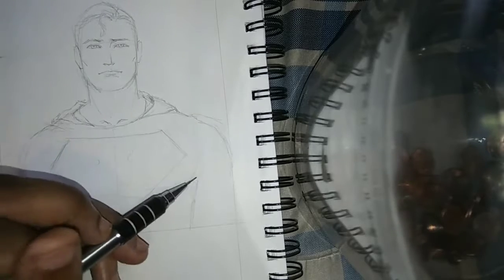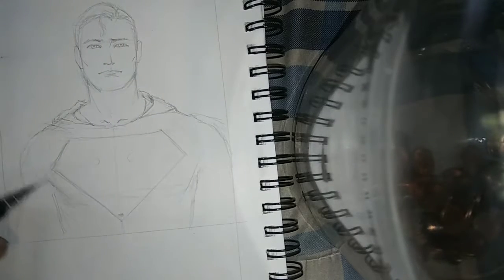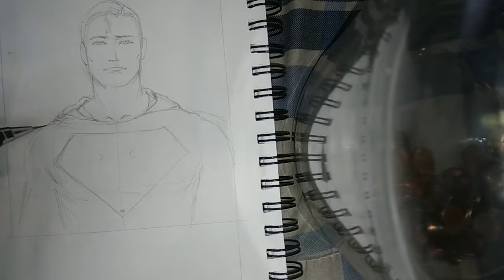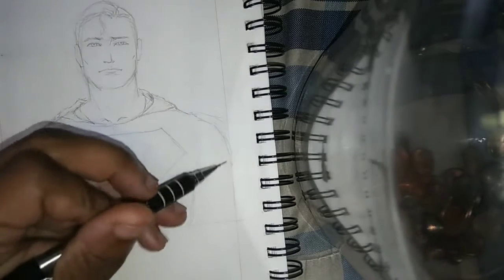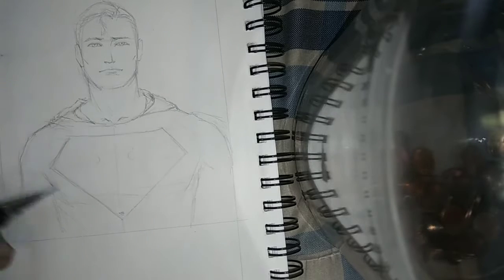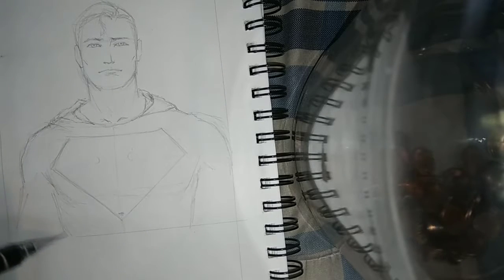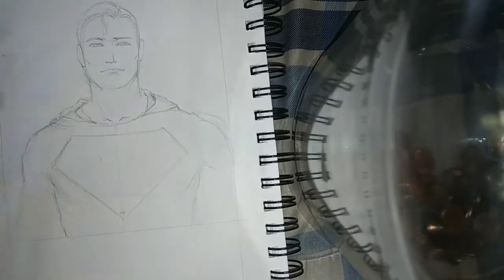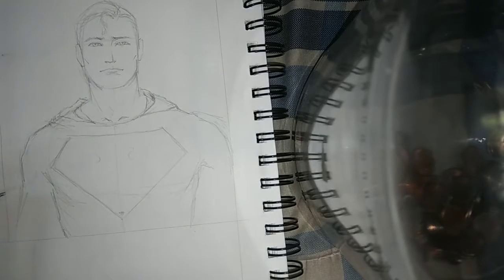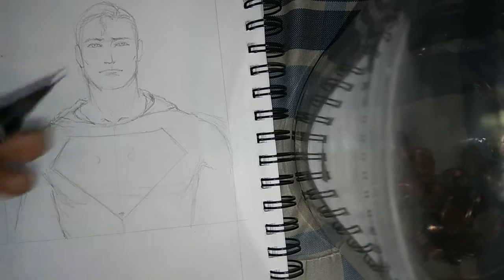They say it's got broad shoulders, but you're not really going to see any. Even though he's depicted as such, usually when you have a superhero or a character that has tight clothing on, depending on what fabric it is, you're not going to see much muscle definition. So you can either do it with a whole lot of muscle definition, or you can just not.